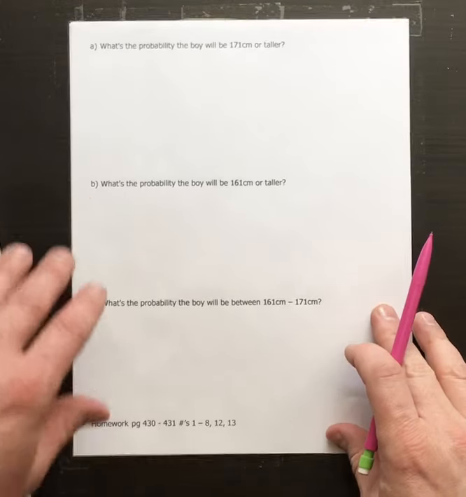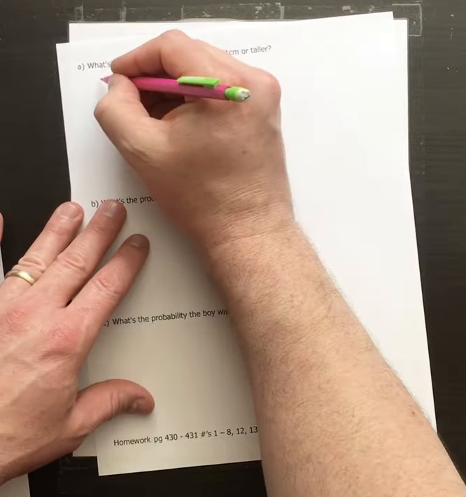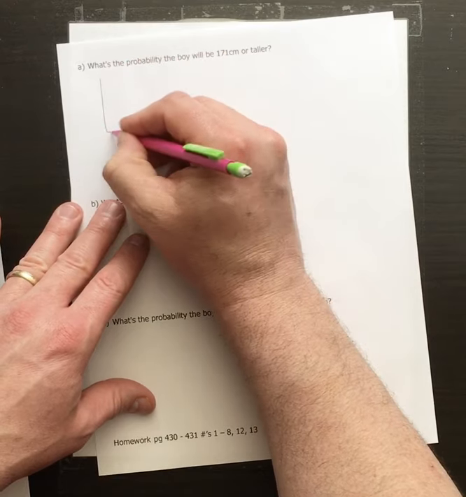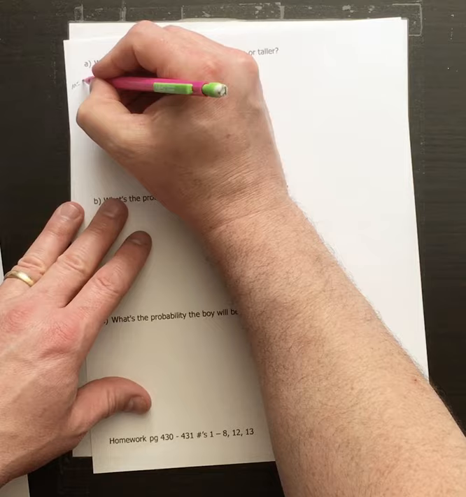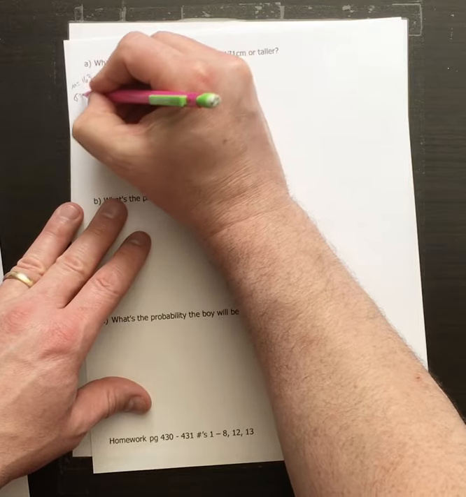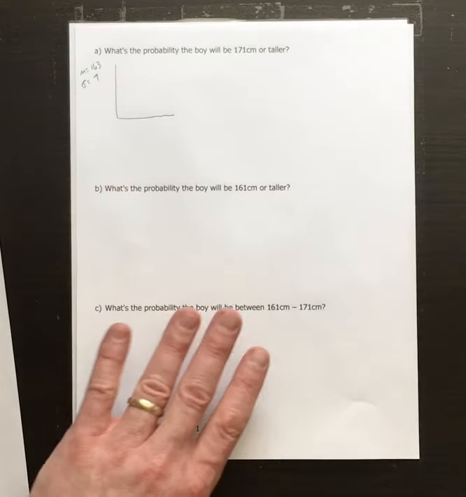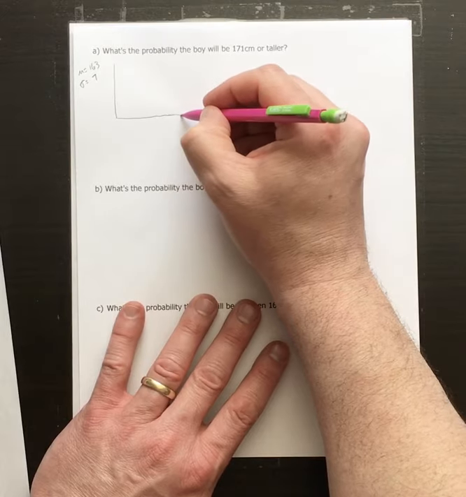Here it says, what's the probability that a boy will be 171 centimeters or taller? Same data. Obviously, different questions are going to have different data. My mean is 163. My standard deviation is 7. Always have it somewhere handy. Okay. I always draw a sketch.